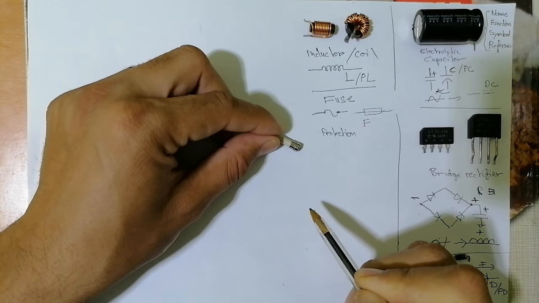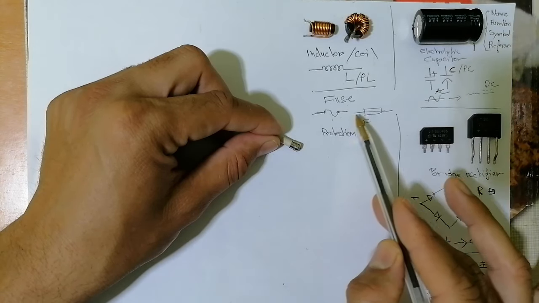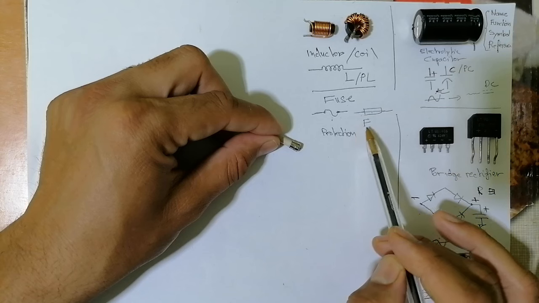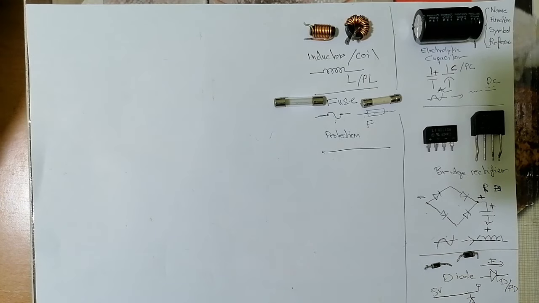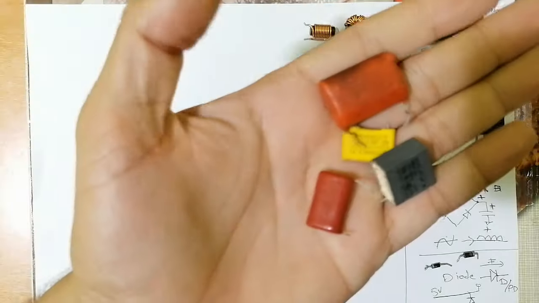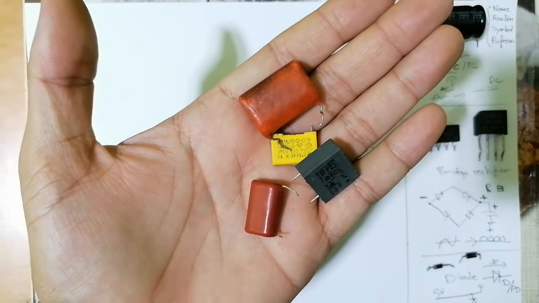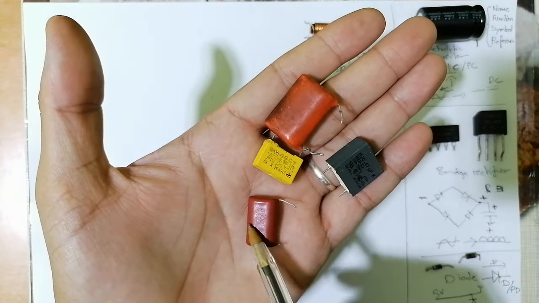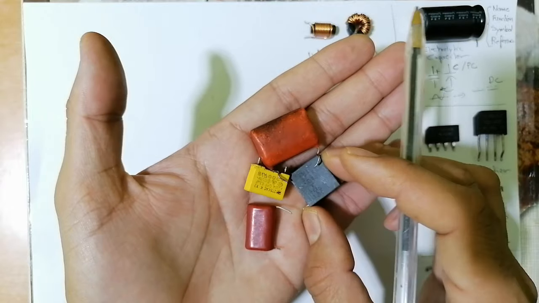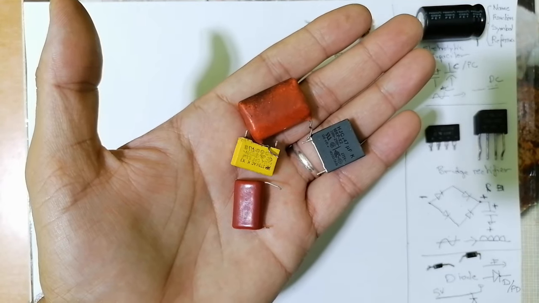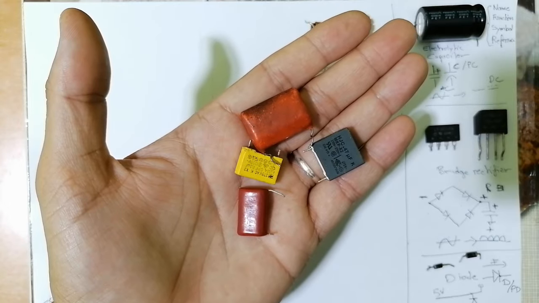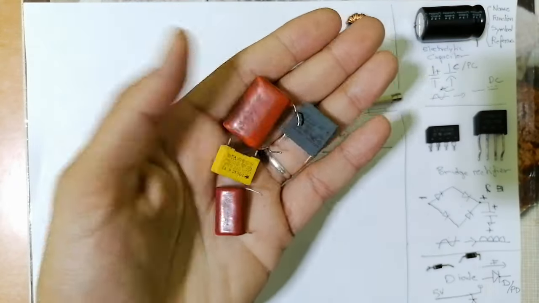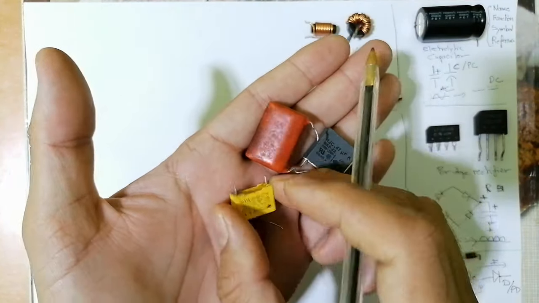Okay, here are the two symbols, and the reference is F. The next component is this kind of capacitor. These capacitors are basically for protection. We always find them in the primary stage of any switch mode power supply board. So this is for protection.